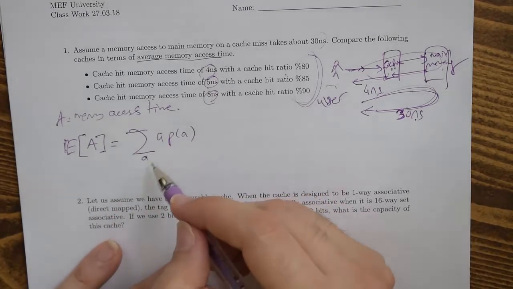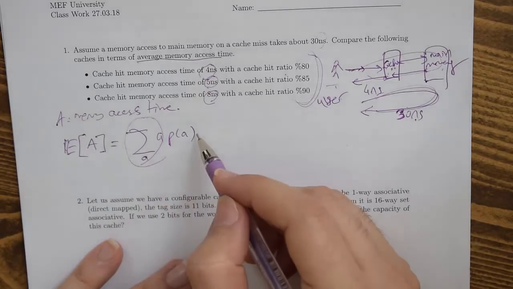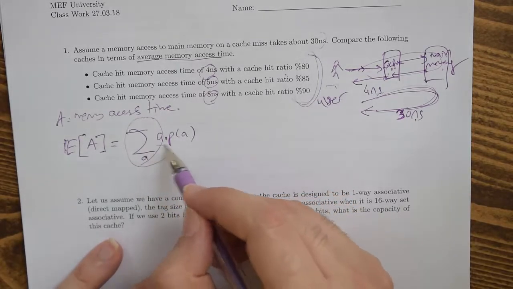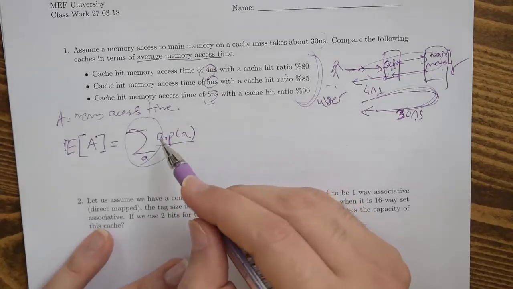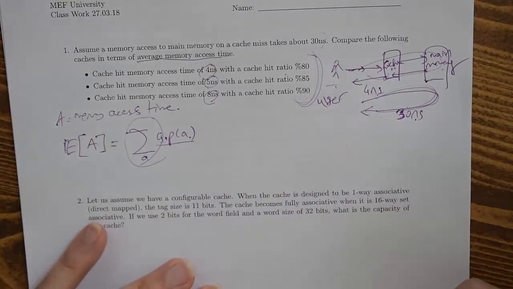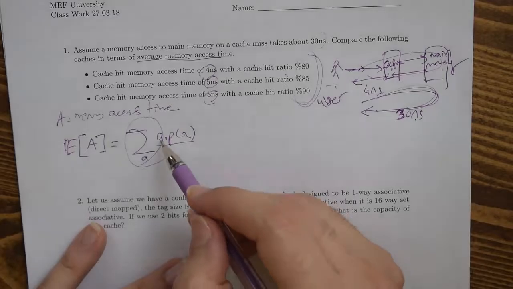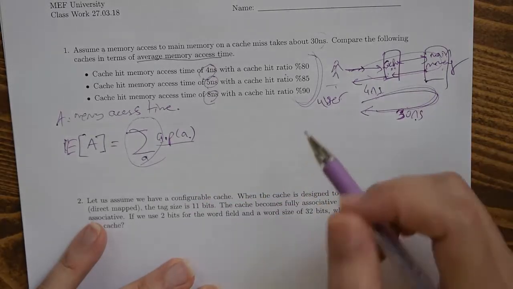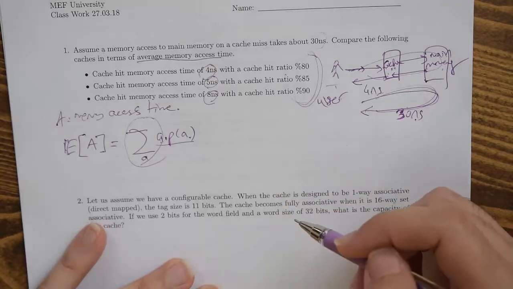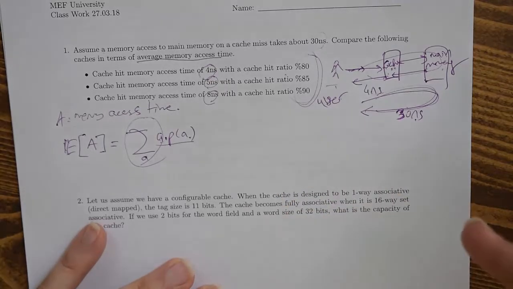In other words, you basically sum over all A's the following quantity, A · P(A). What is A? What is P(A)? Well, A is all the different possibilities, but in that case, we are looking at the access time. So we have to sort out all these possibilities first, the probability distribution as well as what those probability distributions correspond to.